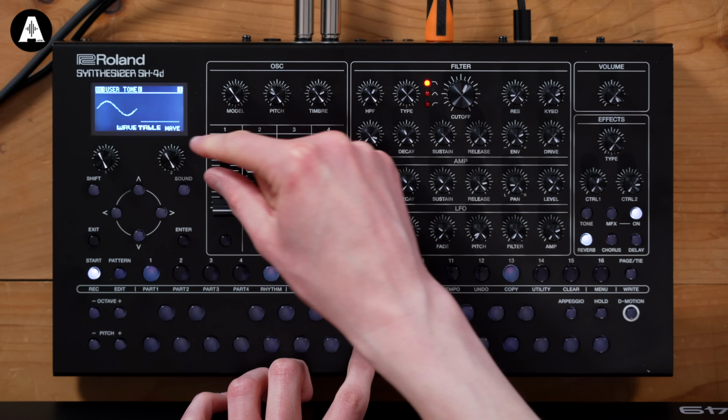With a Wavetable synth, you can start with a more complex waveform, a very different sounding oscillator to begin with, and then by moving through that particular wave, you can get some really interesting modulation tones. So on the Wavetable engine on the SH-4D, we have 31 different waveforms.